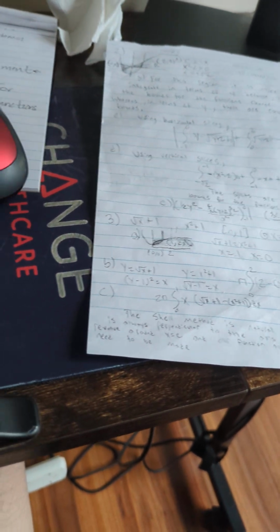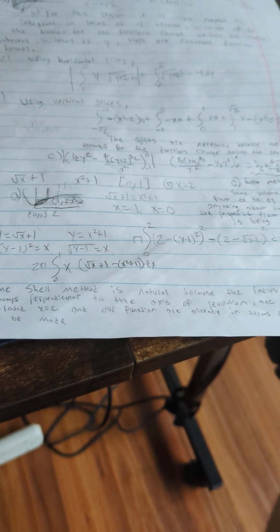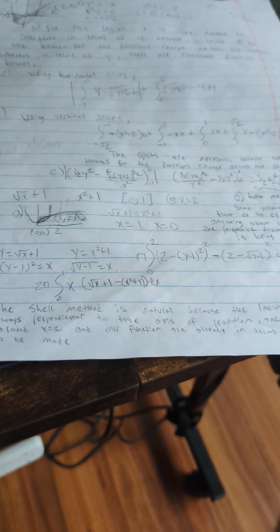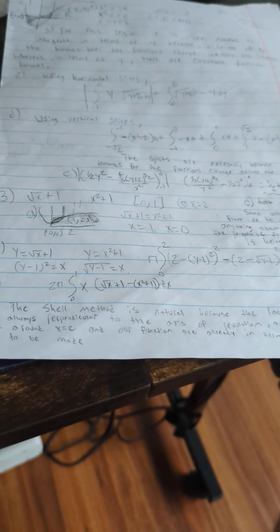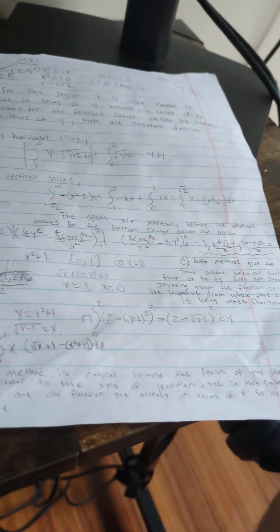And then for problem number 3, let f of x equal the square root of x plus 1 and g of x equal x squared plus 1. Let R be the region bounded by the graphs of f and g on the interval 0 to 1. The region R is revolved about the vertical line x equals 2. Understand the region. First question, sketch y equals f of x and y equals g of x on 0 to 1. Find the intersection points on 0 to 1 and clearly indicate which curve is on top of this interval.